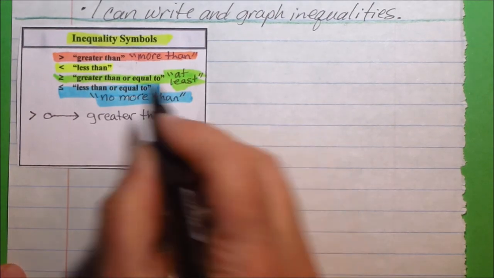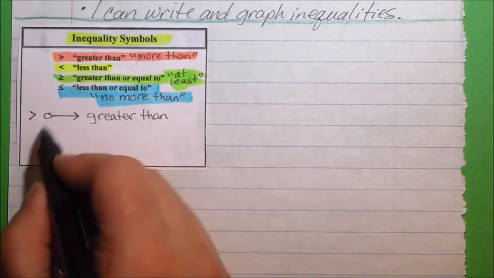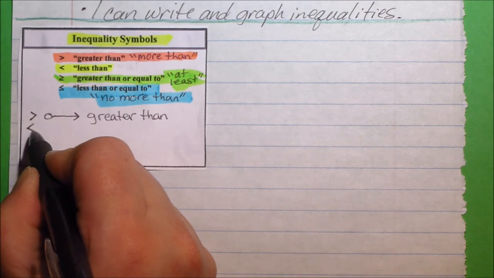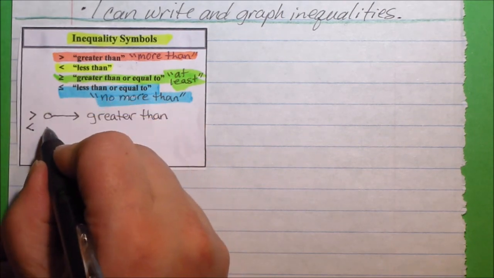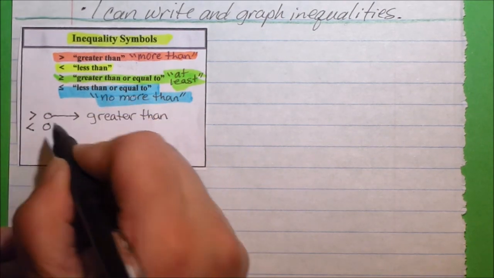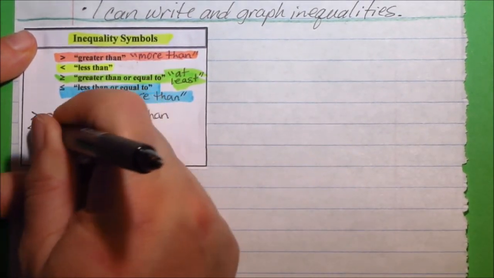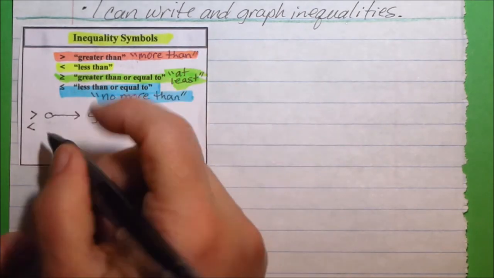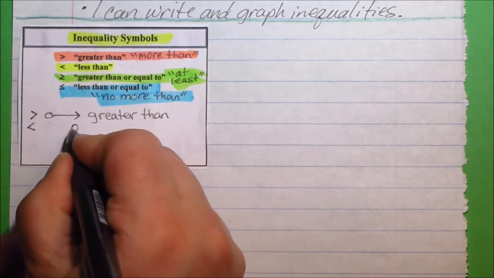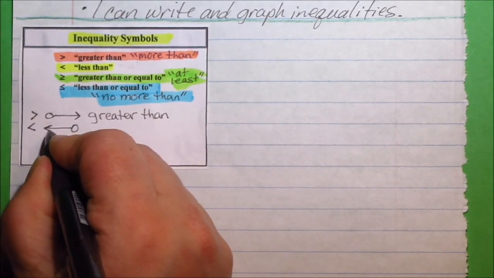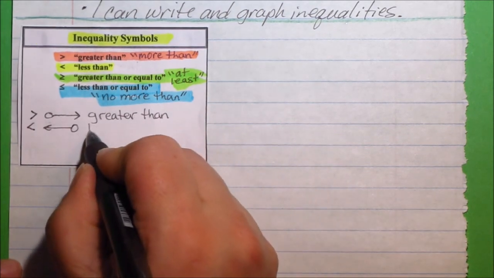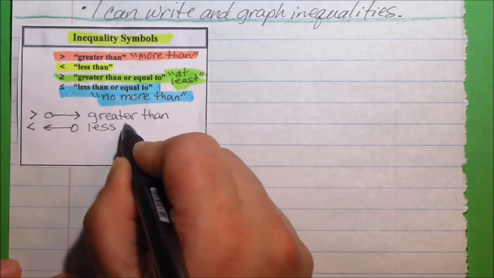Okay, and then less than is going to have an open dot. Oops, but not that way. It'll have an open dot, but the arrow will be pointing this way. All right, that's my less than.